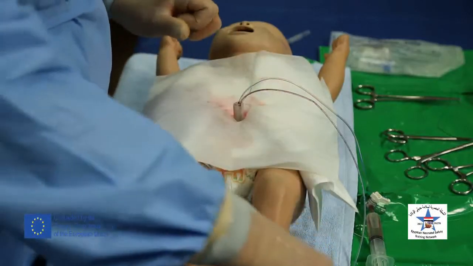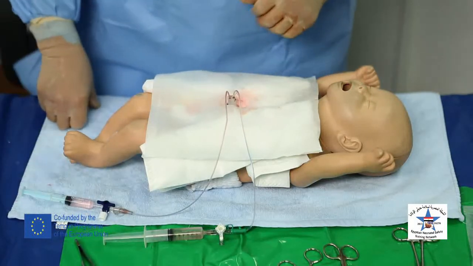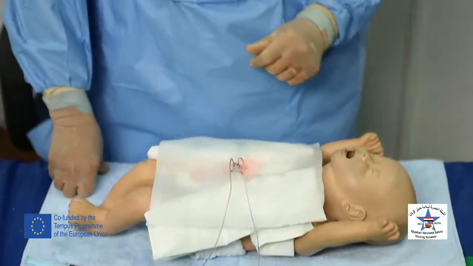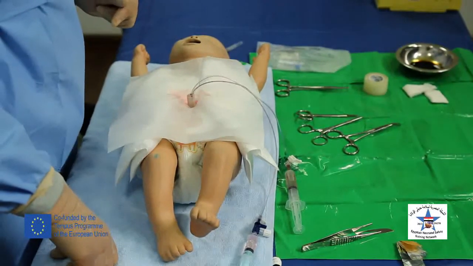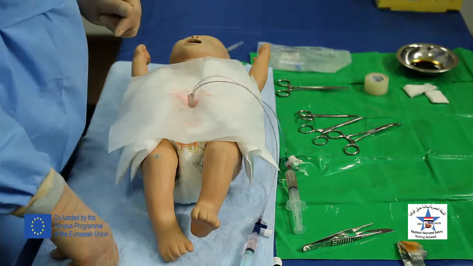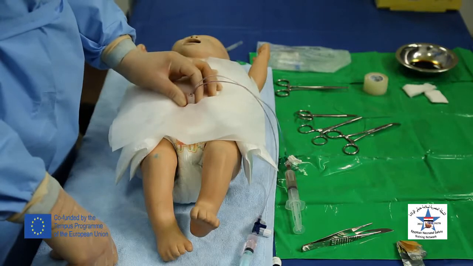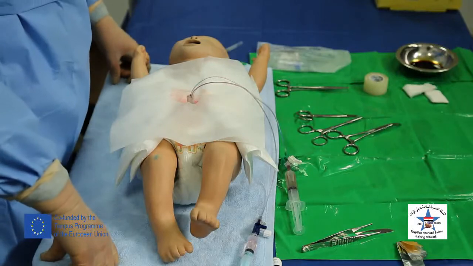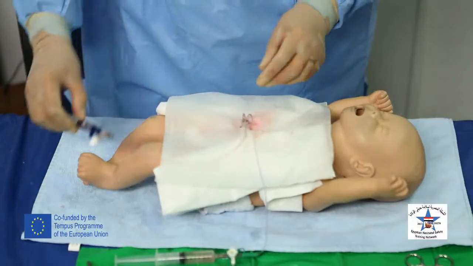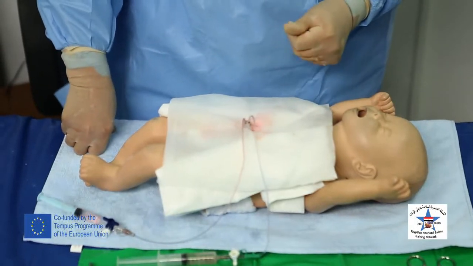Now we have to connect the catheter to heparinized saline in a concentration of 0.5 units per 1 ml with a continuous infusion of 0.5 to 1 ml per hour to keep the umbilical arterial catheter patent and prevent the formation of blood clots. Confirm the position of both umbilical arterial and umbilical venous catheter radiologically.